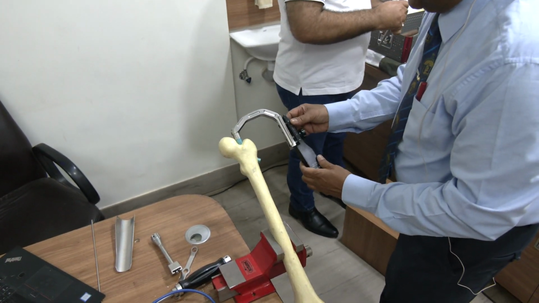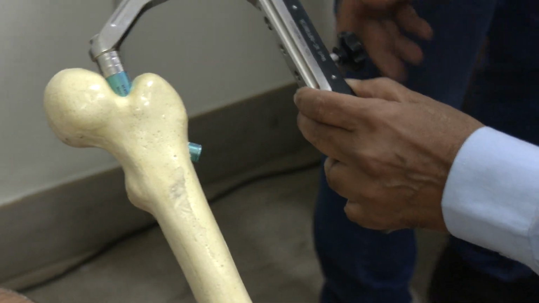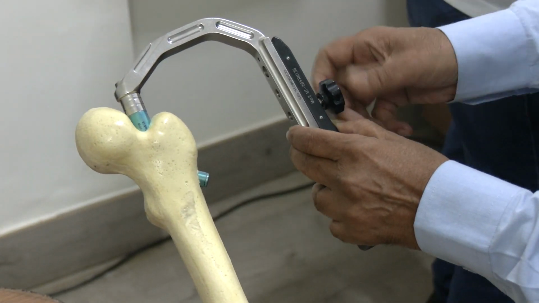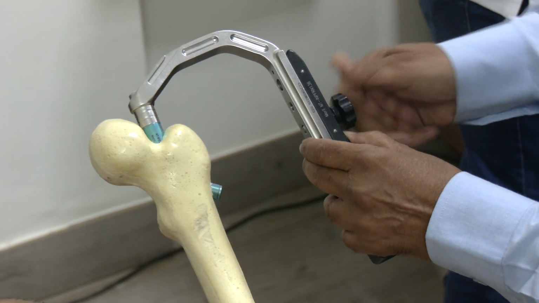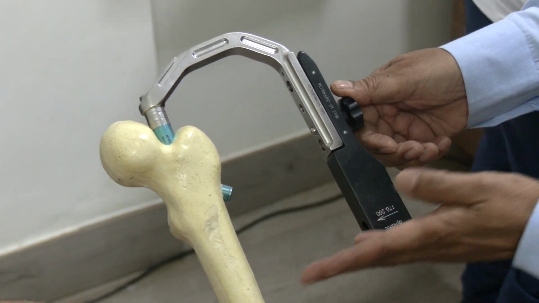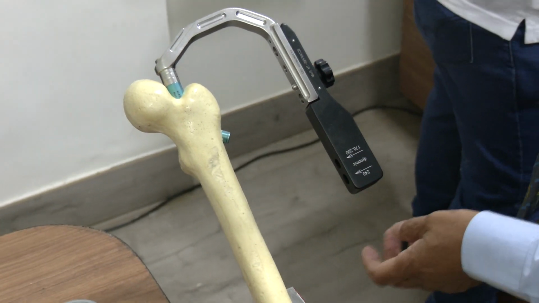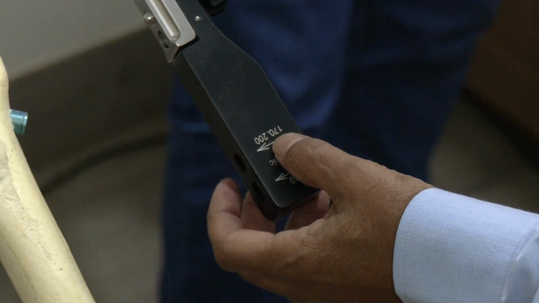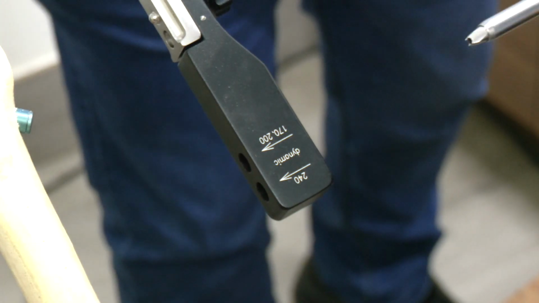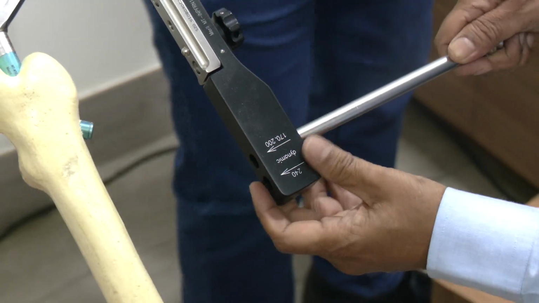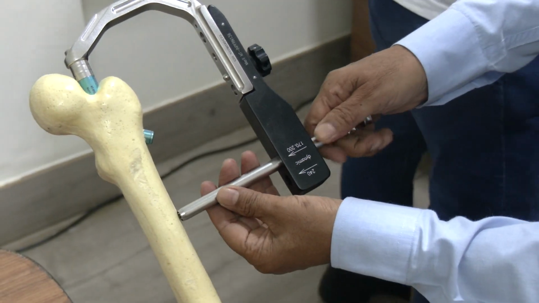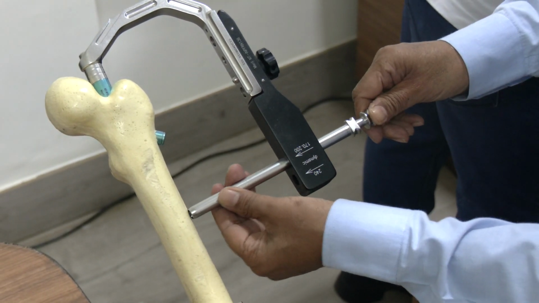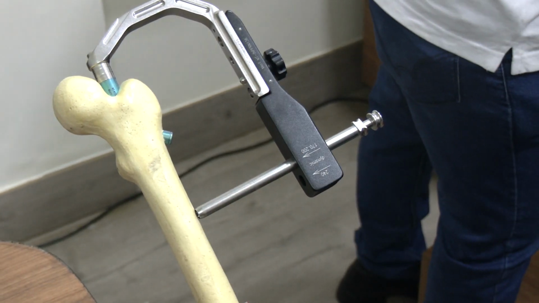So I am attaching now the dynamic locking jig. Here in the dynamic locking jig, you can see that the hole is parallel. We have used a 200 millimeter nail. So we will drill for the 200 millimeter hole.